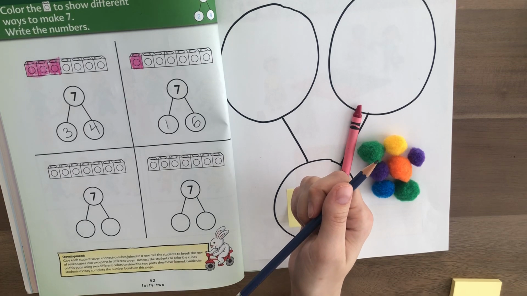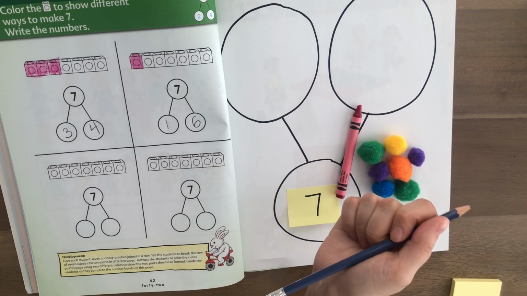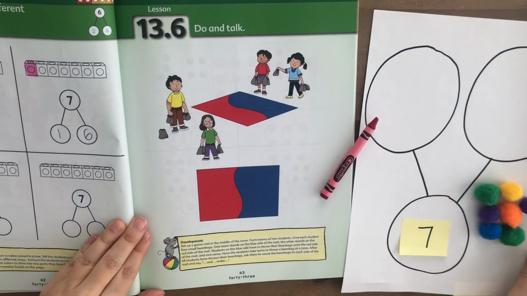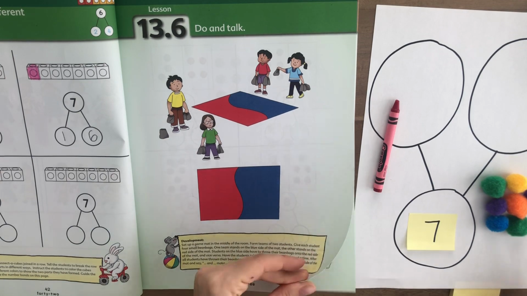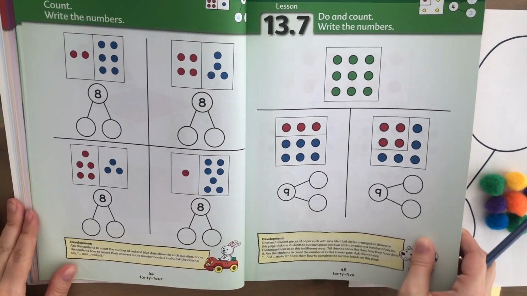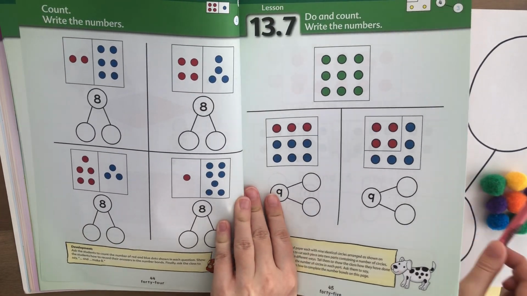So go ahead and finish this page, and when you're done, we're gonna move on to not the next page, but this page. Pause the video and unpause it when you're ready to go.